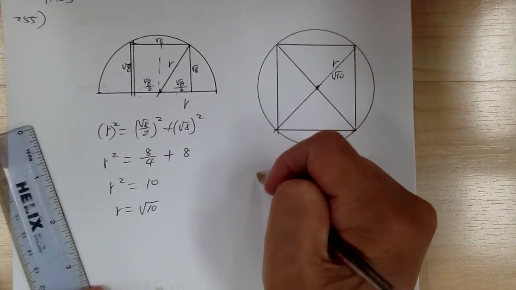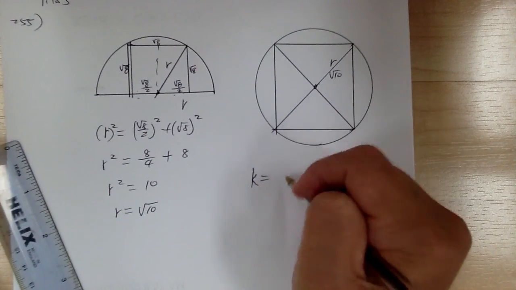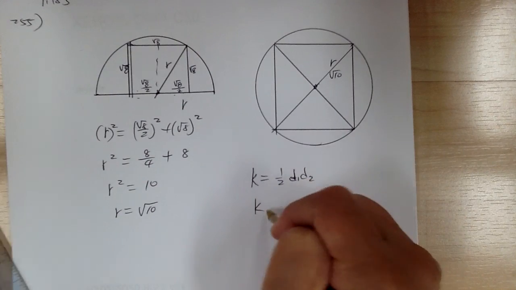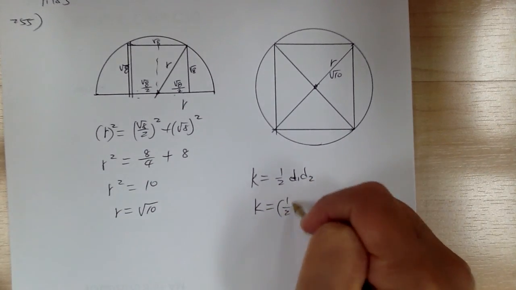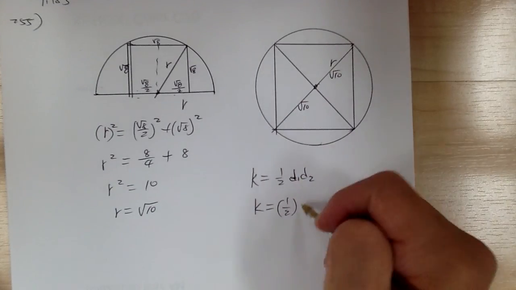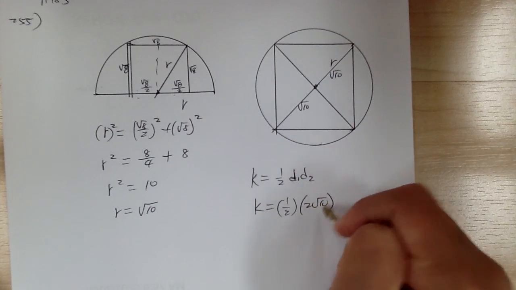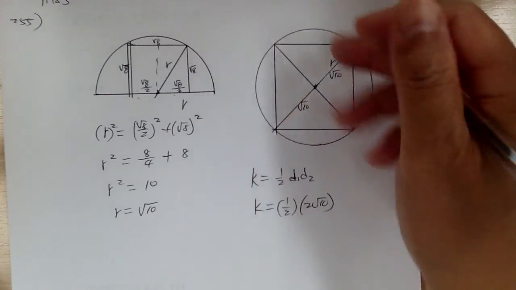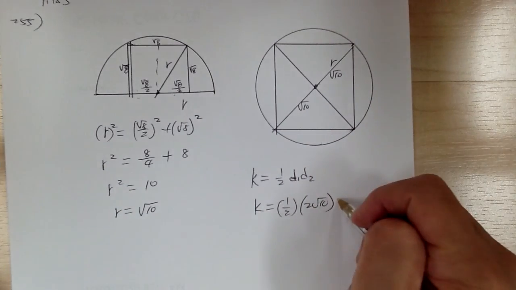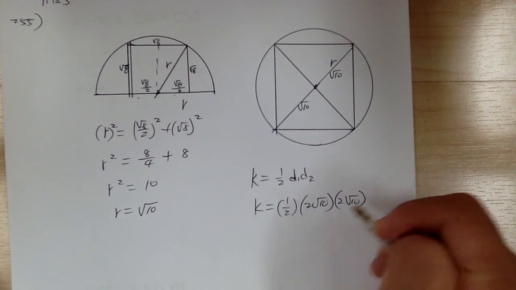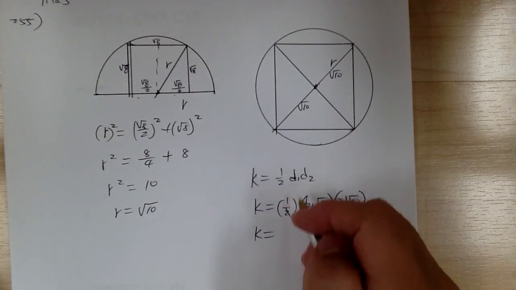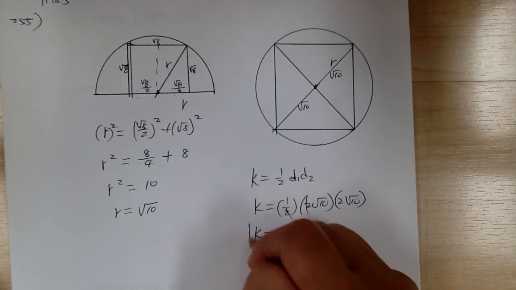Okay, so the area of the square would be 1/2 d1 d2. So area would be 1/2. This is square root of 10, and this would be square root of 10, so the d1 would be 2 square root of 10. And since it's a square, when you turn it, it becomes a rhombus, and the diameter would be the same. Okay? And so this will cancel with that, so this will give you 20.